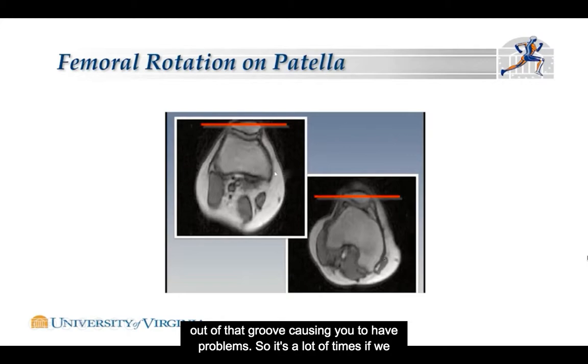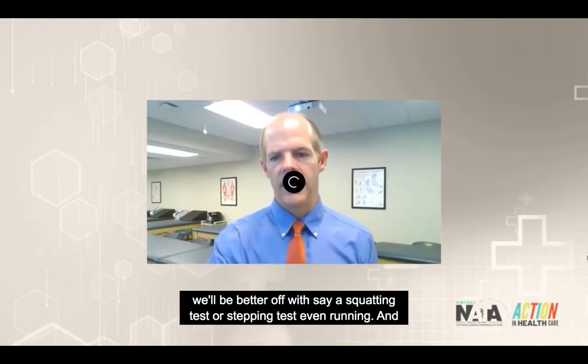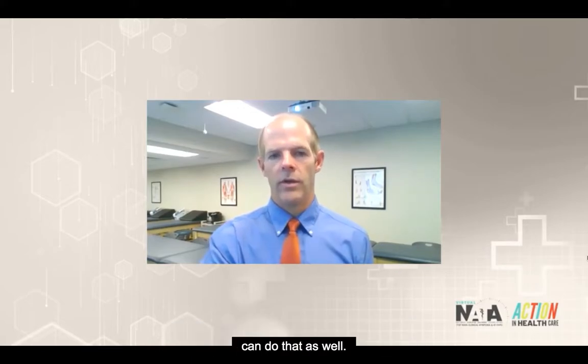So a lot of times if we control femoral rotation, right here, when we internally rotate that femur, you can see how that affects the patella. And that's the biggest thing we want to look at here, how that can turn into a pathological condition when you have that femoral rotation during your exercise or during your functional movement patterns. So if we can control this femoral rotation, we'll be better off with, say, our squatting test or stepping test, even running. And then if we want to incorporate human performance movement into there, we can do that as well.